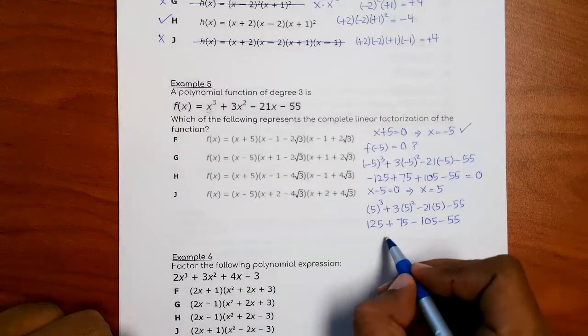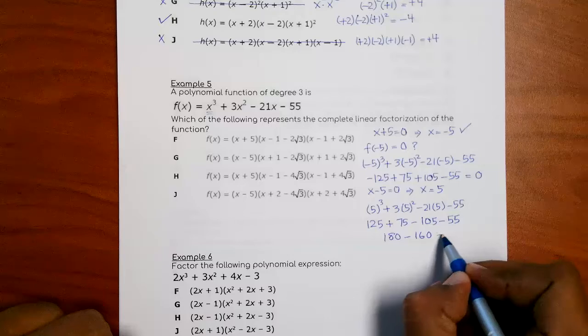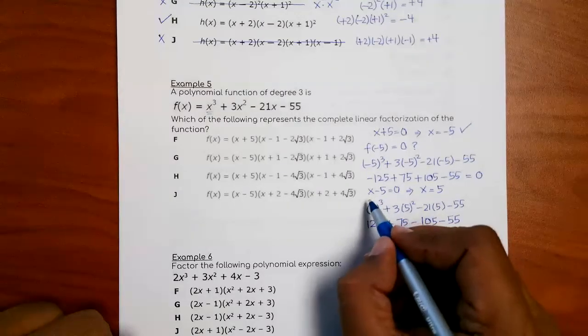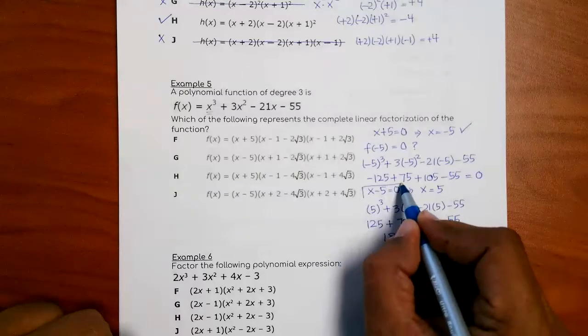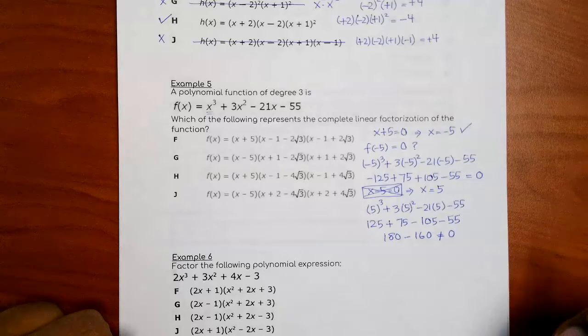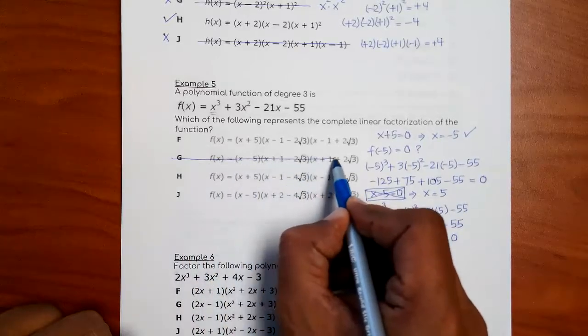So now we have 180, negative 160. That is not equal to 0. So we say that x negative 5 is not one of the factors. Once we get to this conclusion, we simply cross the terms having x negative 5.